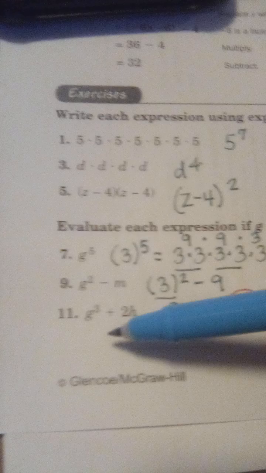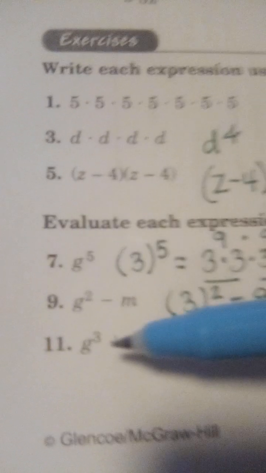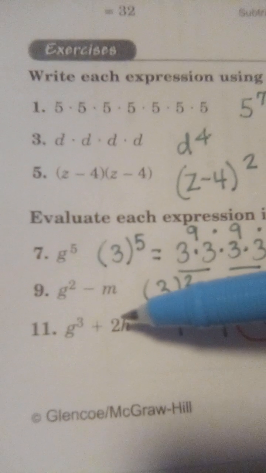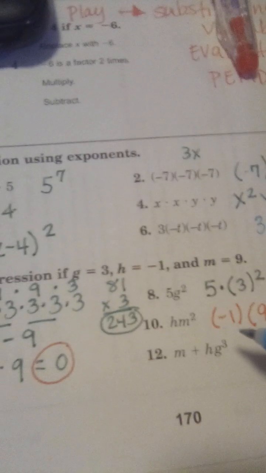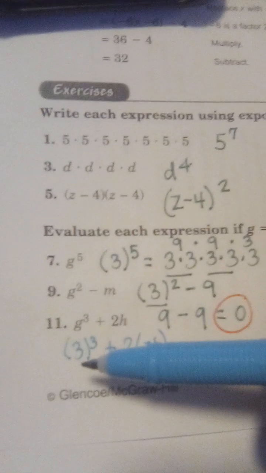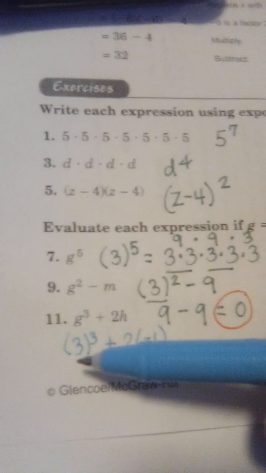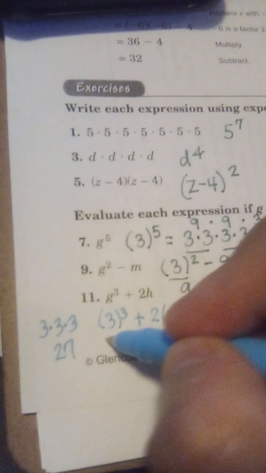All right, we're almost done, folks. We'll move this over. We have g to the third power, g cubed, plus 2h. G is a 3 plus 2 times, what's h? Negative 1. So we do the power first. What's 3 times 3 times 3? 27, right? That's our power first.